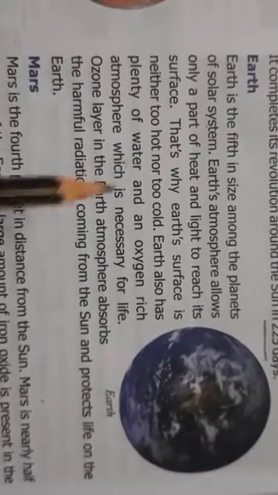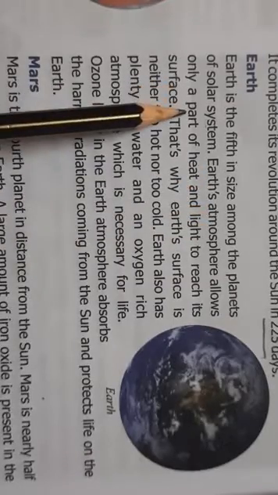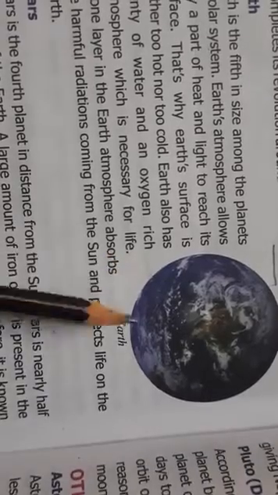Then we come to our own planet, Earth. Earth is the fifth in size among the planets of the solar system. Earth's atmosphere allows only a part of heat and light to reach its surface. That is why Earth is neither too cold nor too hot. And you all know that Earth contains plenty of water and an oxygen-rich atmosphere. Okay, sorry, I was showing Mars. This is Earth, our blue planet.